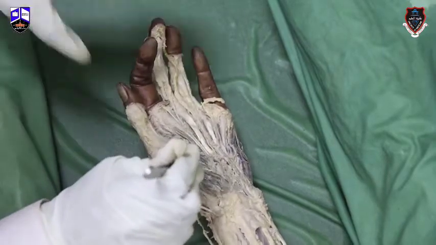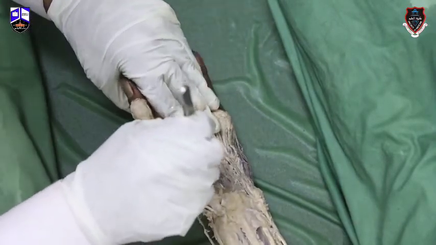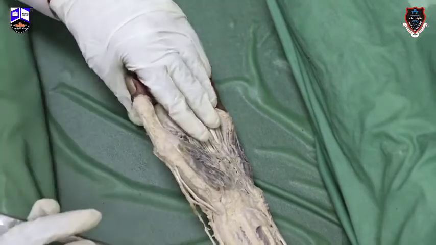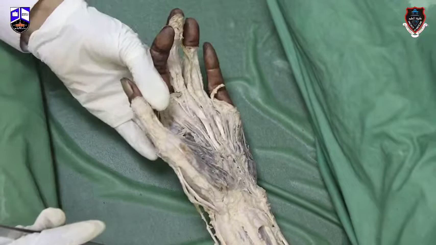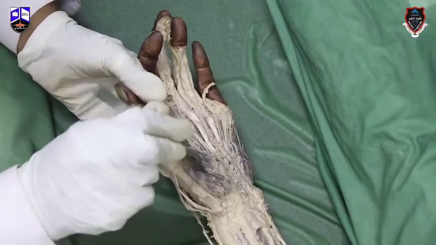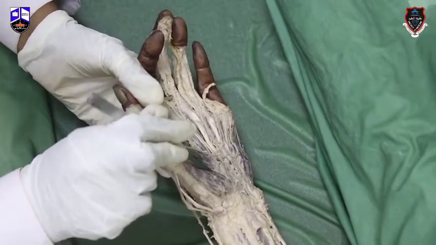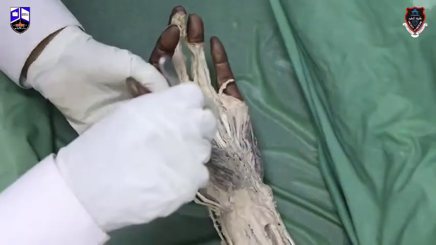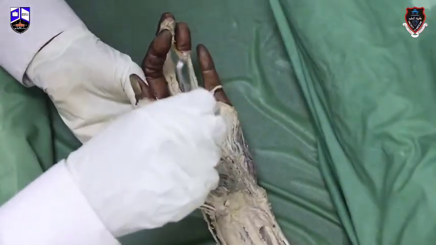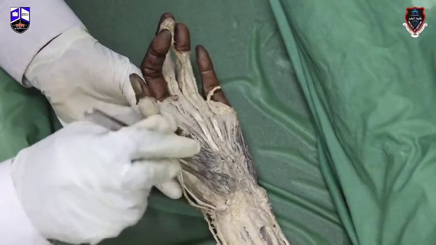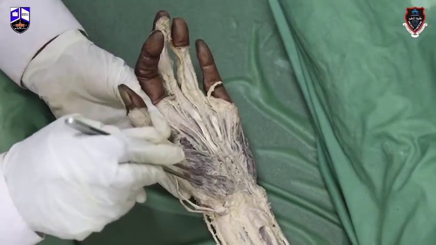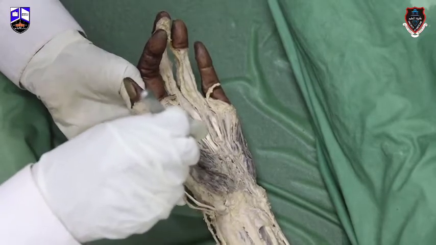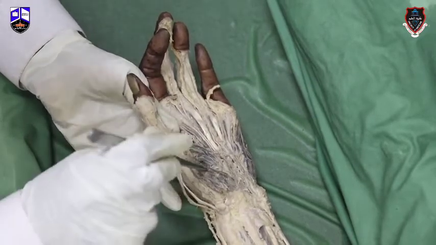Deep in between them, we find opponens pollicis. Opponens pollicis also takes an origin from the flexor retinaculum. The third muscle is the opponens pollicis, found in between the abductor pollicis brevis and the flexor pollicis brevis.